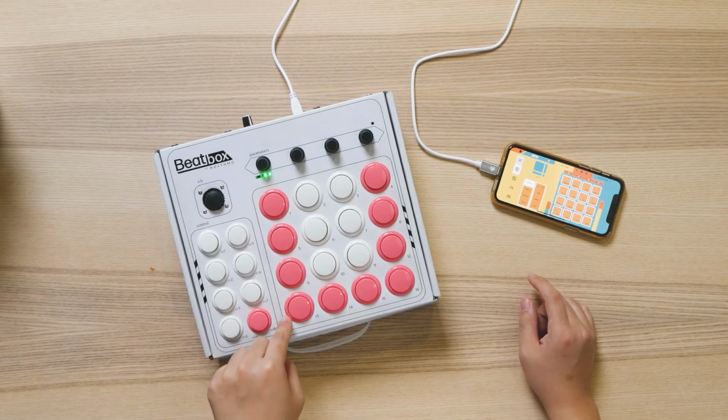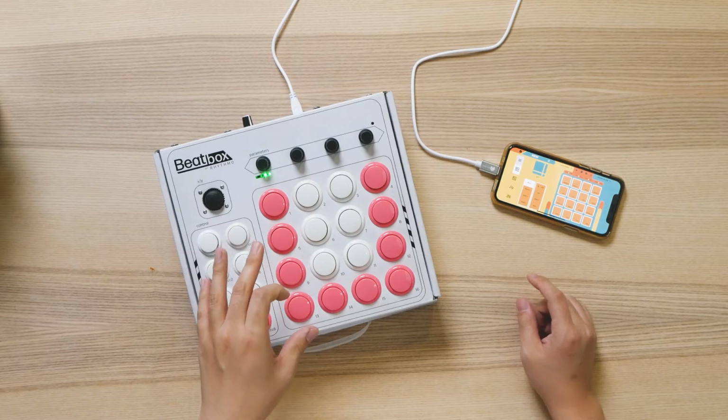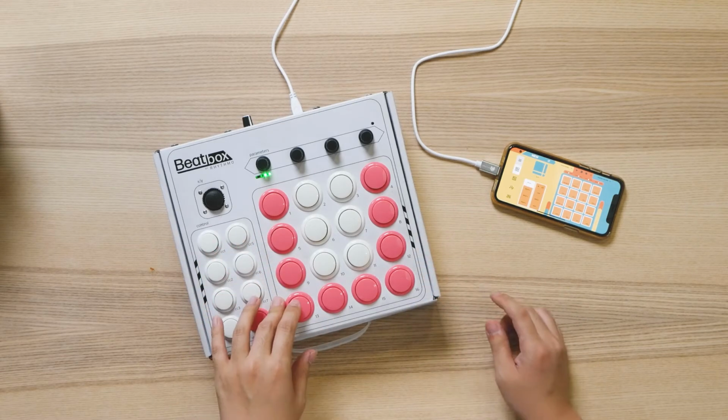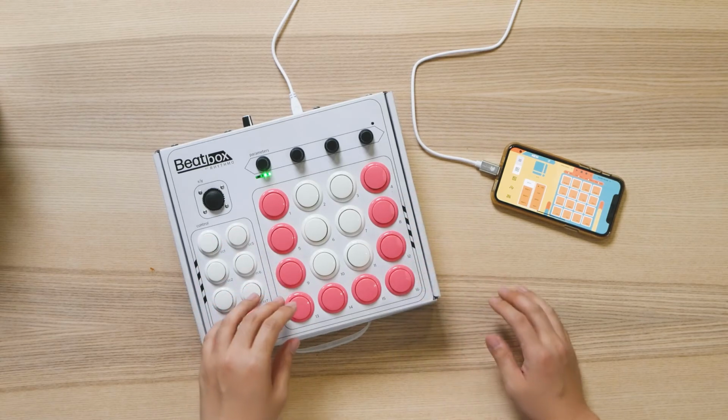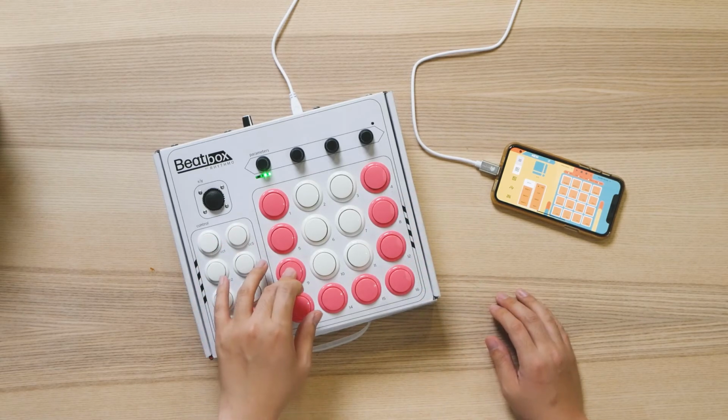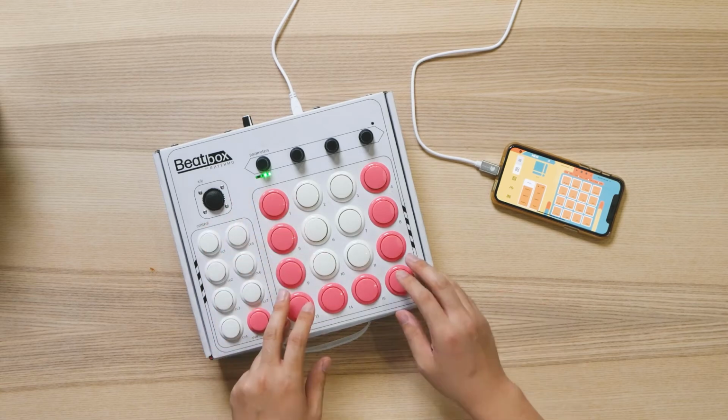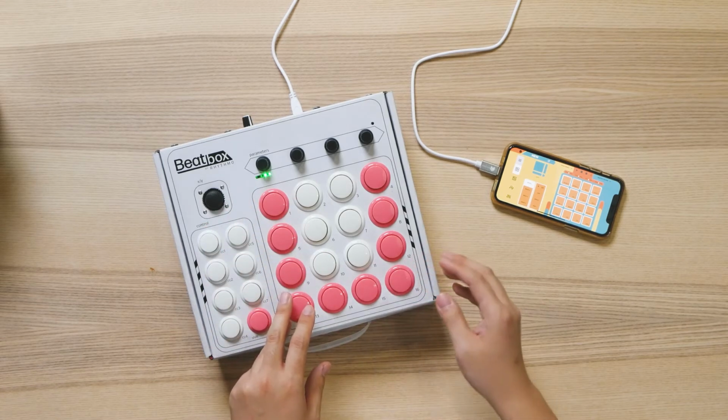As you can see, each sample in the choke group will cancel out any of the other samples within the same choke group that's playing. You won't have the chaotic situation where a bunch of samples are playing at the same time. This allows us to be able to do some cool stuff like this.